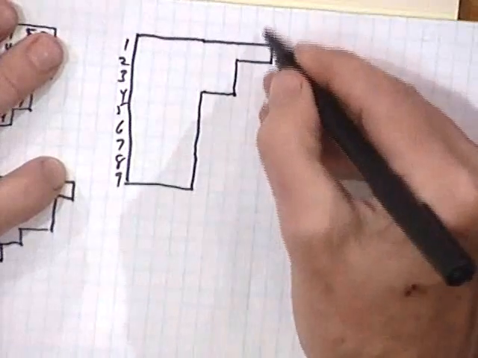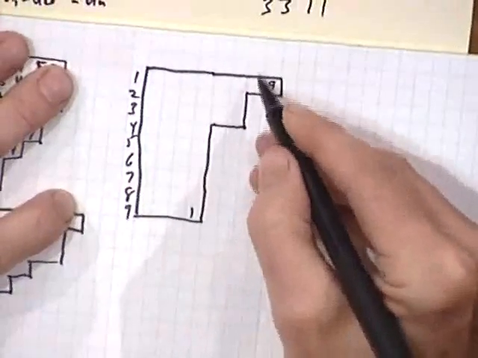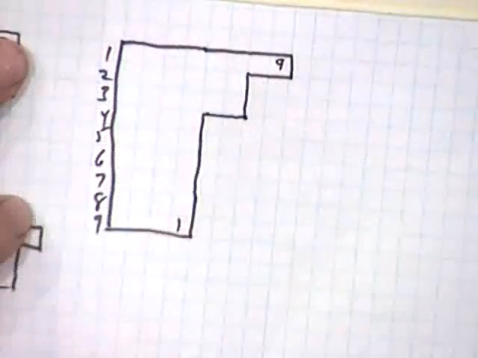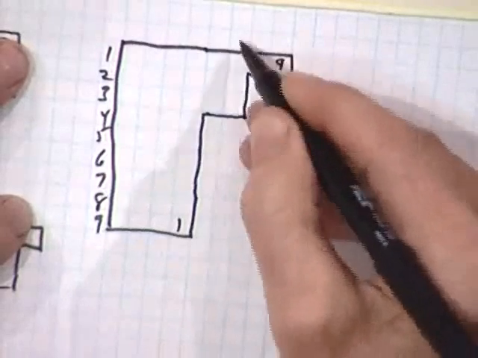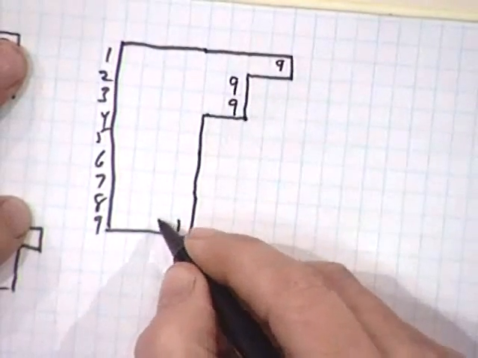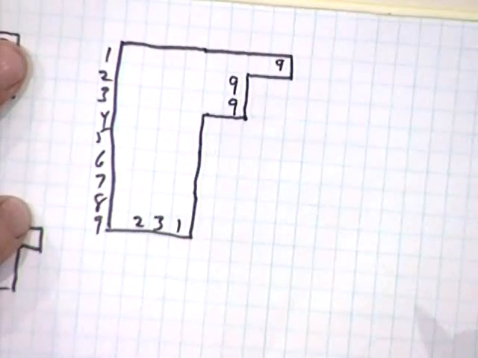So I want to use this column, so I put a 9 here, but now I can't use this column, you see, because I can't make one neighbor twice to 9. So I've got to drop down to this column here, and I go here next for these 2 guys. And so these are 3 and 2. And then where's the next 9 going to go?